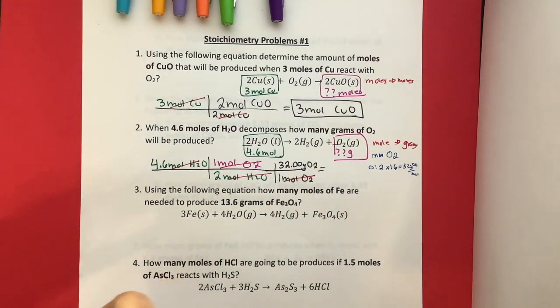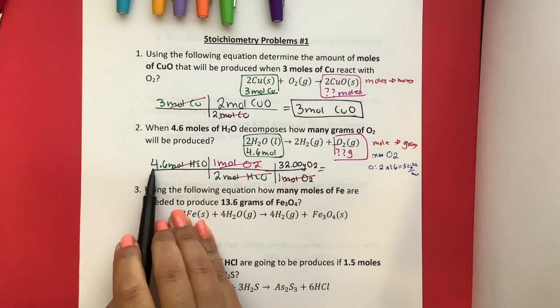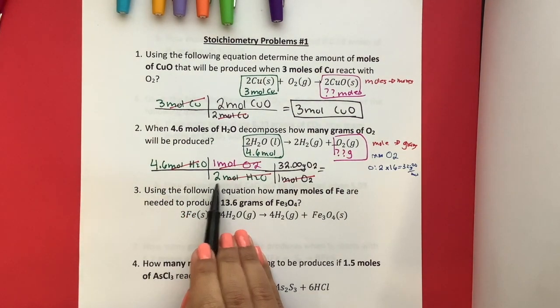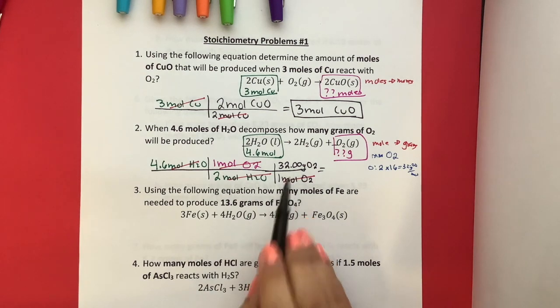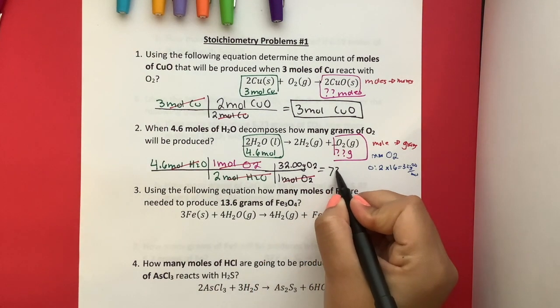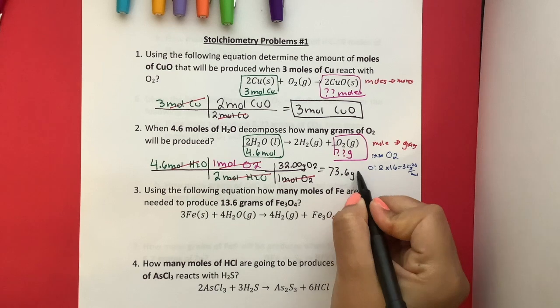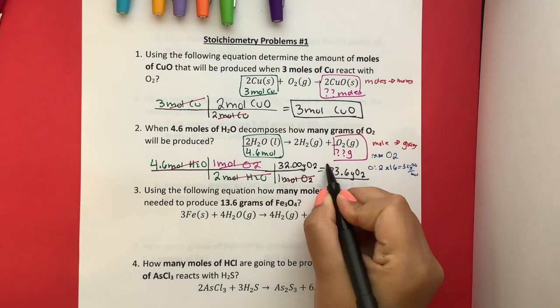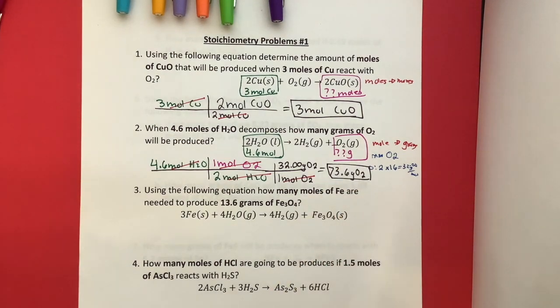So now I'm going to get my calculator, get 4.6 divided by 2 times 32, and that gives me 73.6 grams of oxygen. And that's my final answer.